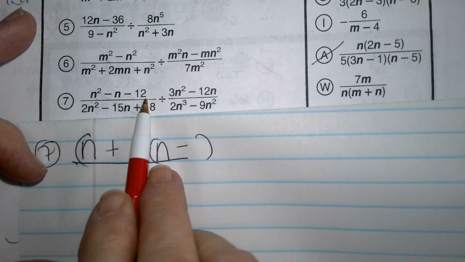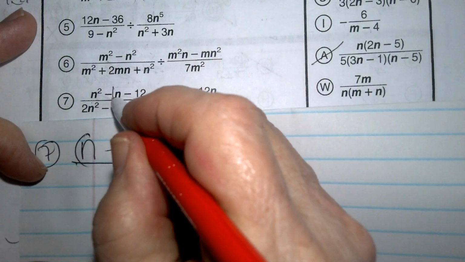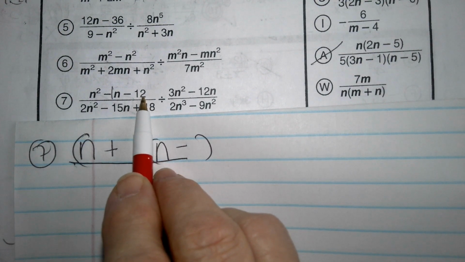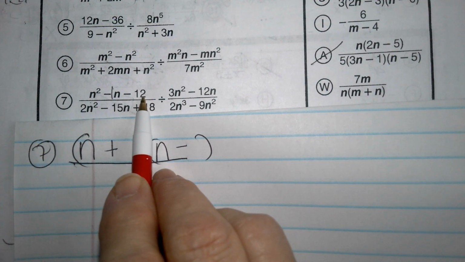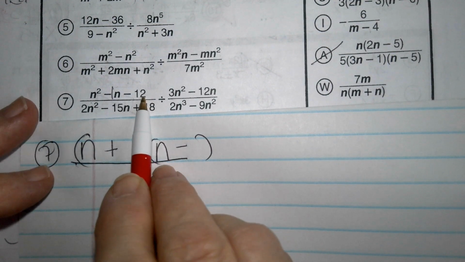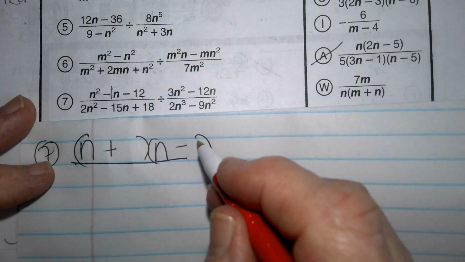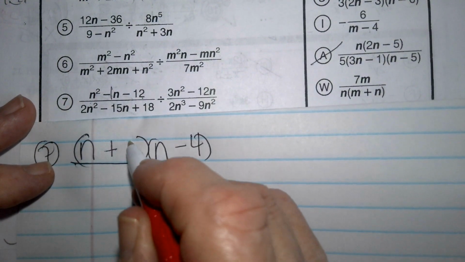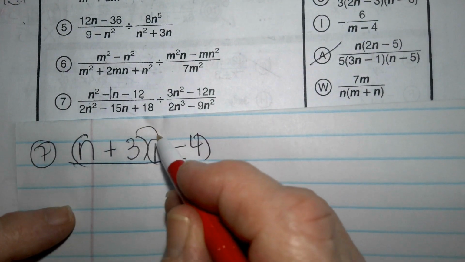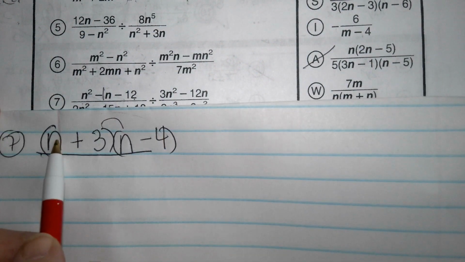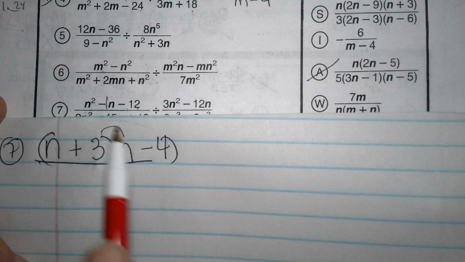the factors of 12 to get a -1. So the numbers have to be very close together. Who knows what two numbers multiply to give you 12? 6 and 2. But that's not close together. 3 and 4. So 3 times 4. And we need more negatives. So the 4 is going to go with the negative. The 3 is going to go with the positive, such that if I check that out, positive 3n minus 4n would be the -1n.